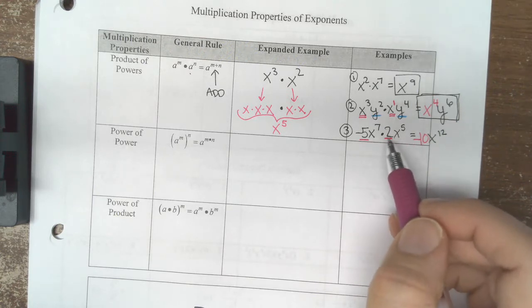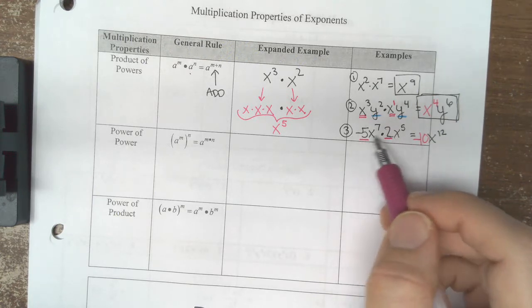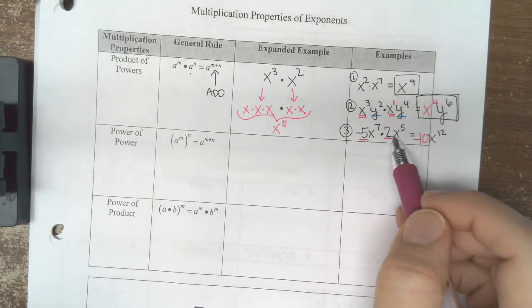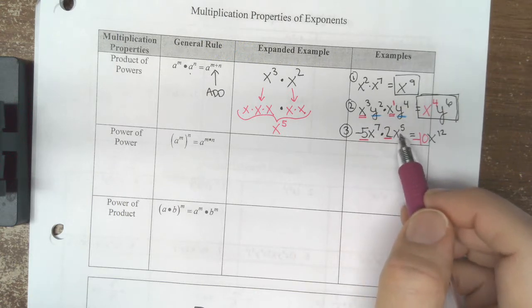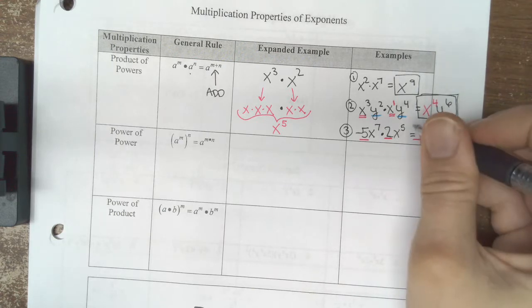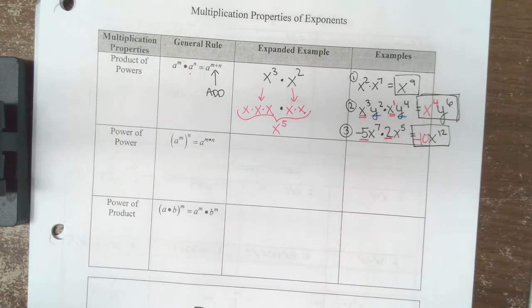Okay, so it's important to keep separate the integer coefficients that are going to act the way they've always acted, and the powers that have these special properties, where if I multiply those powers, I'm actually adding up the exponents. Okay, so just something to be really mindful of.